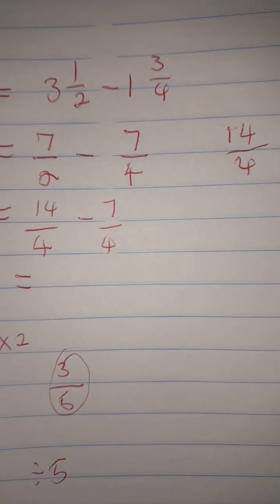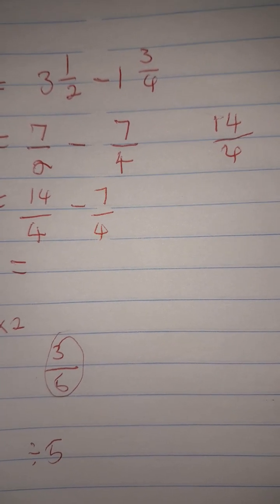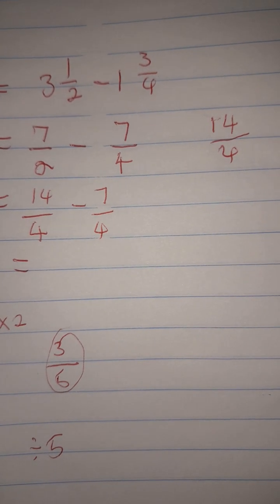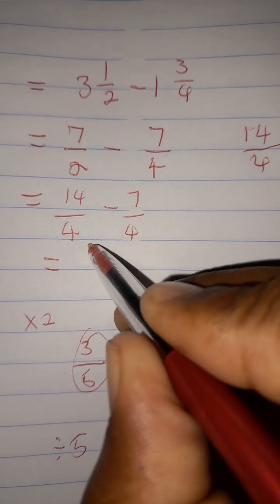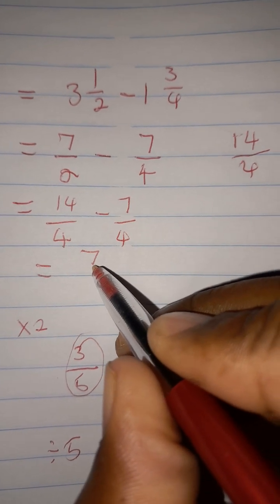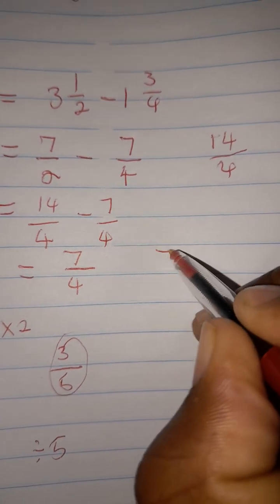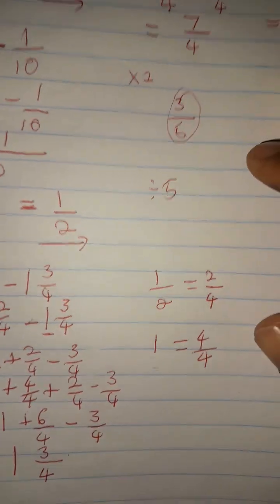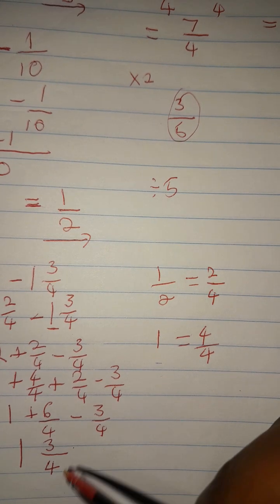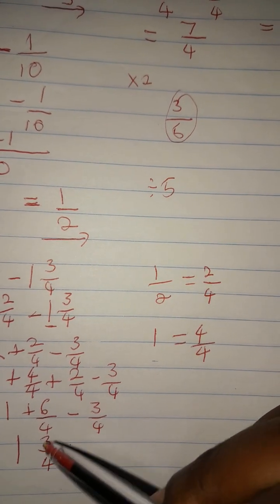So from here we could say 14 minus 7, that will be 7, right? Okay, so we have 7. Then take the denominator, which is 4. So you can find the mixed fraction of this. Remember that what we got here was a whole number and 3 all over 4, which is a mixed fraction. 1 times 4, that will be 4. 4 plus 3, that will be 7.